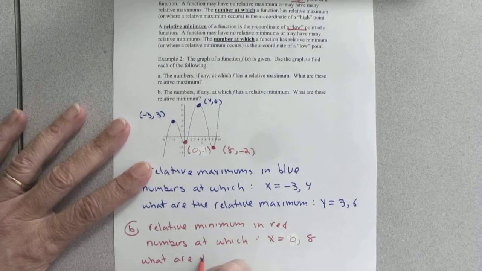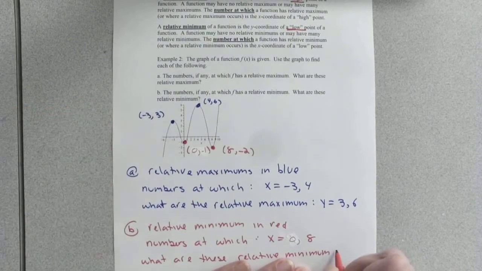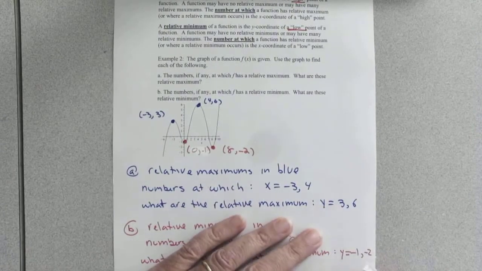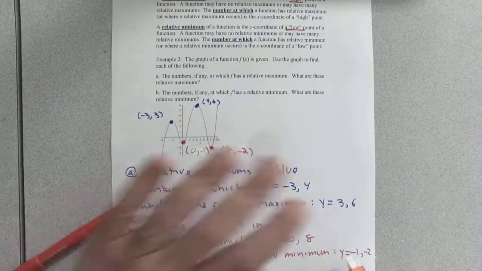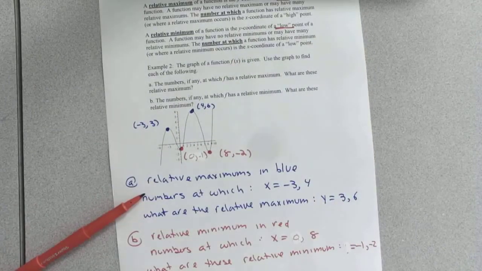What are these relative minimum? That would be y equals -1, -2. So not hard. You just got to remember the language going on here. And be careful with the language.